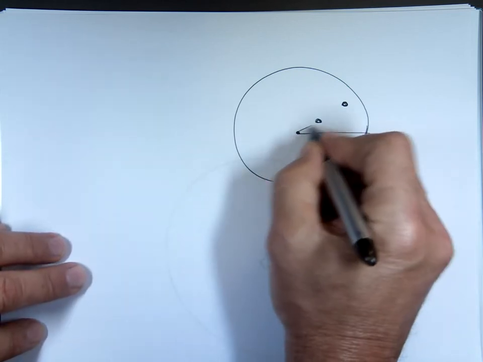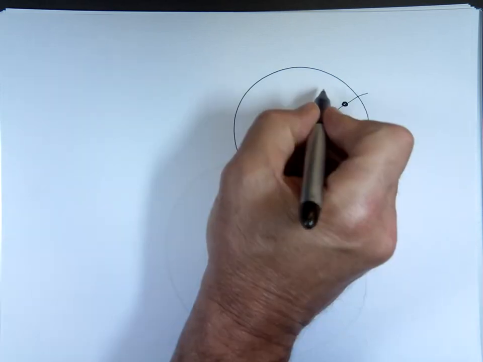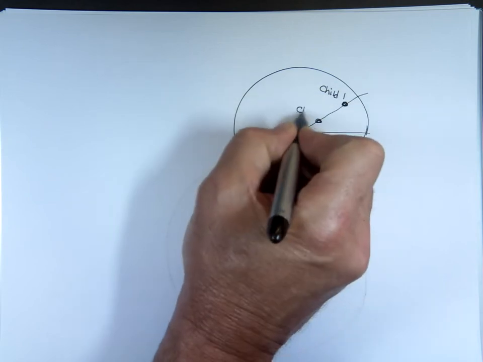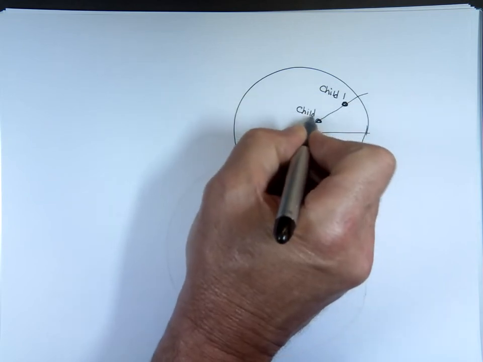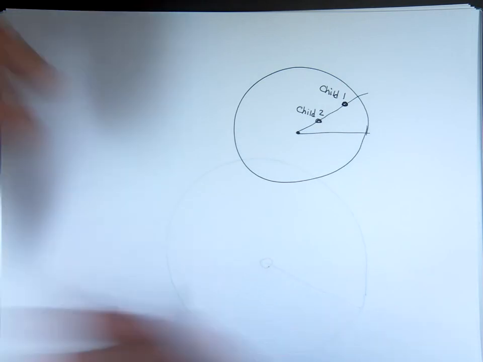So this is child 1 and child 2. I stopped drawing a picture of a person there, I'm giving up on that. And the merry-go-round is spinning this way. It's turning and you're on it.